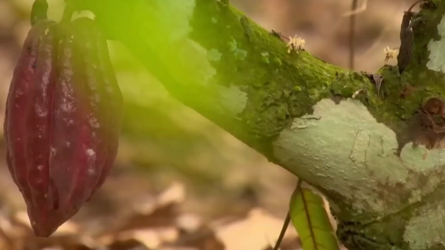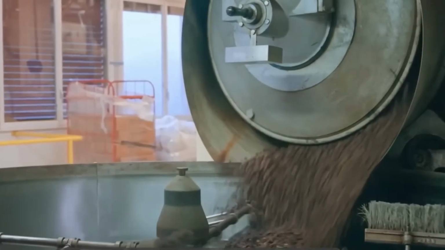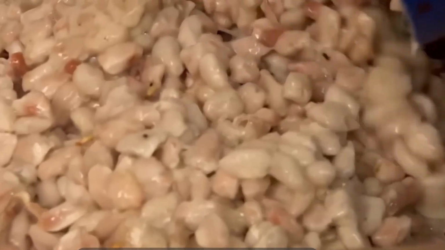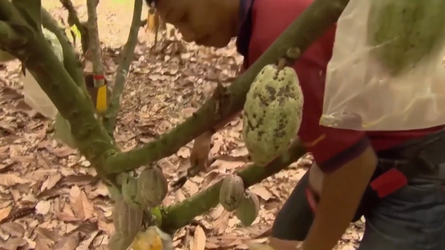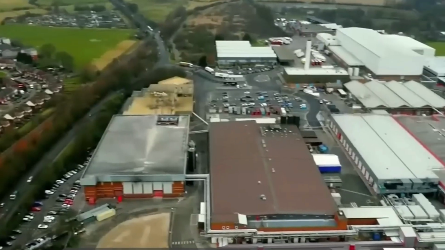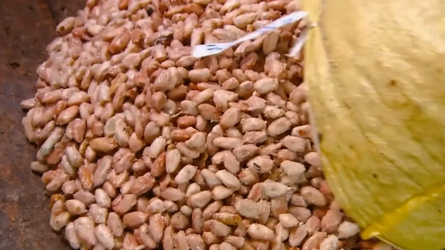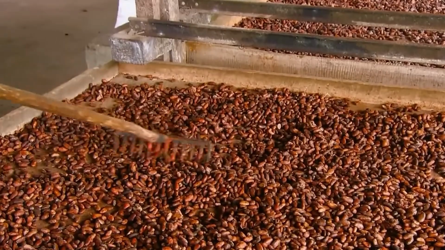The process of harvesting cocoa is labor-intensive and involves a great deal of care and attention. Farmers typically hand-pick the cocoa pods when they are ripe, ensuring that only the best quality beans are collected. After harvesting, the cocoa beans undergo a fermentation process that is critical for developing their flavor. The beans are placed in banana leaves and allowed to ferment for several days.